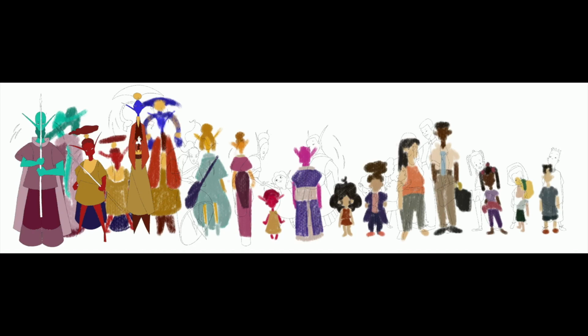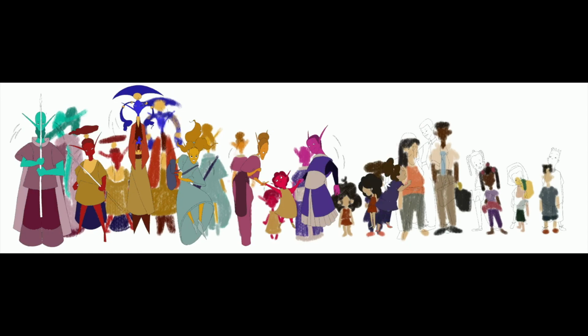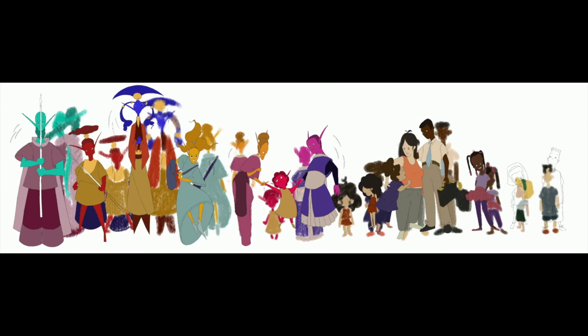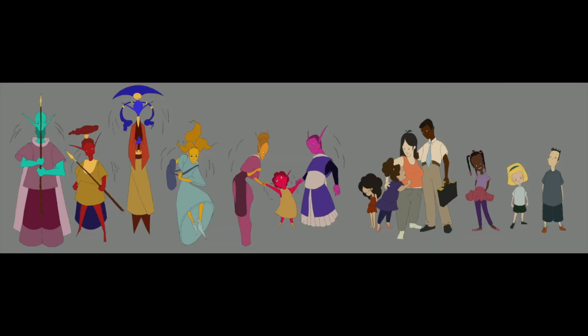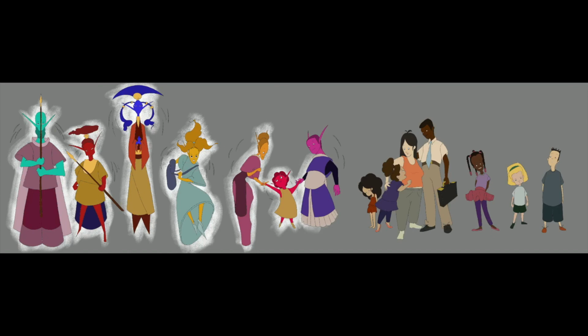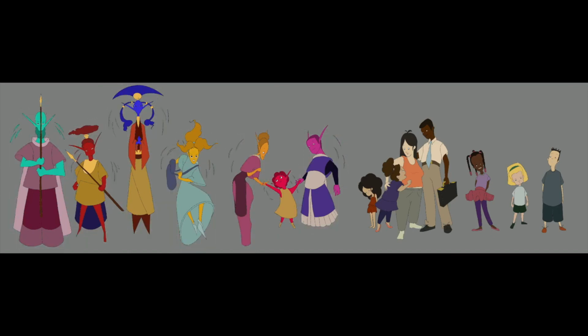After I finished the line art, I filled in the colors by referencing the colored silhouettes and added a mid-tone background. Lastly, I tried to add a glow to the fairy characters, but I decided I didn't like how it looked.